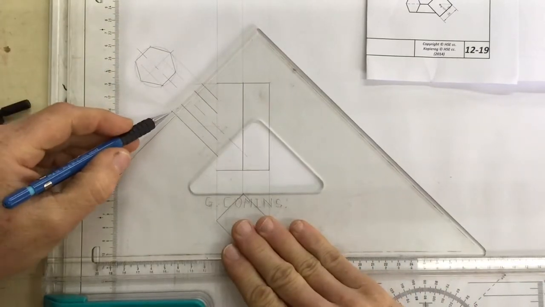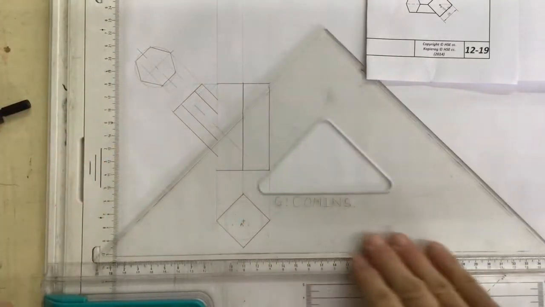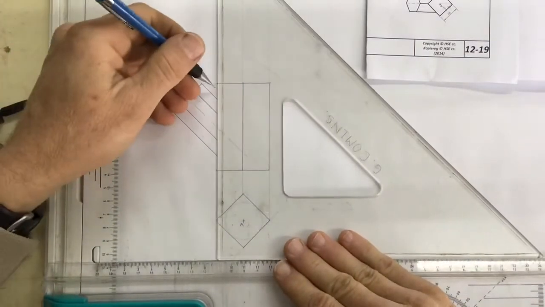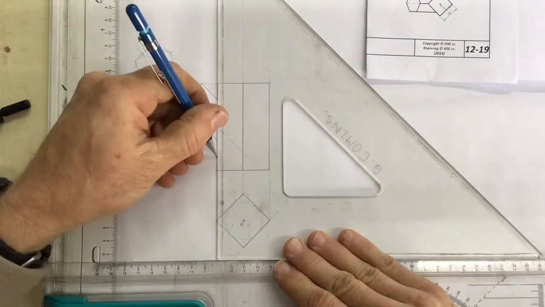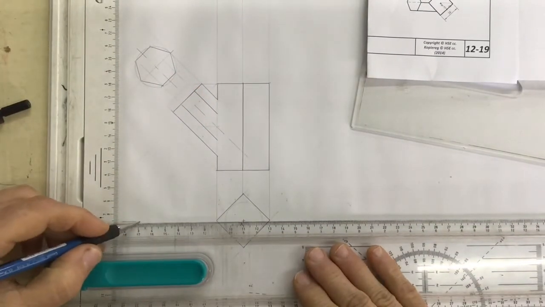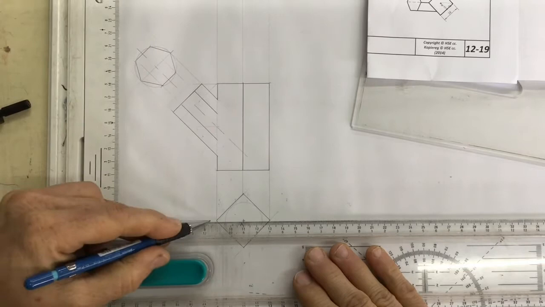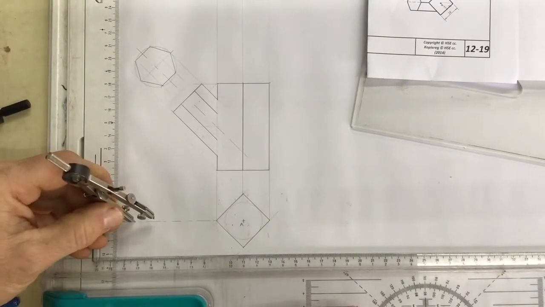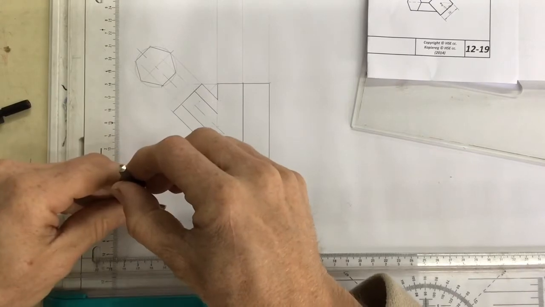And finish that off nicely. Right, there's my branch pipe, and I can draw in a line coming down over here, a line coming down over there. Take a center line out from here. And what I would suggest you do is you draw another little auxiliary view over here of your hexagon.